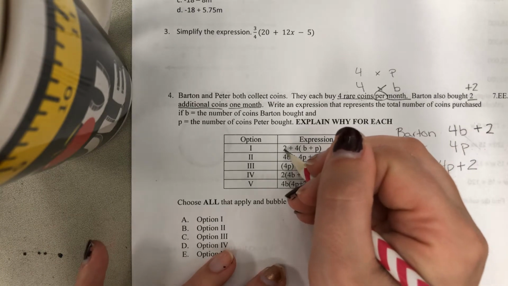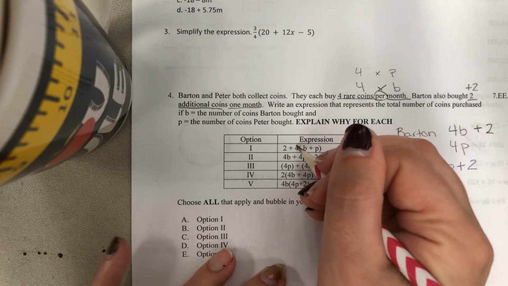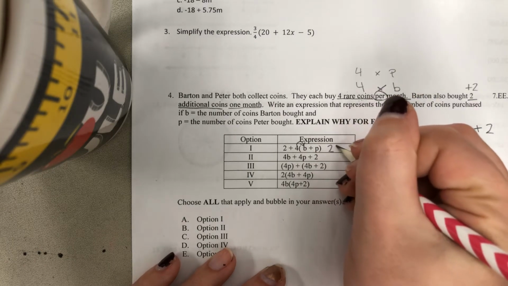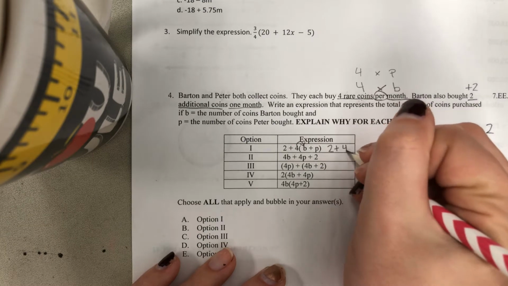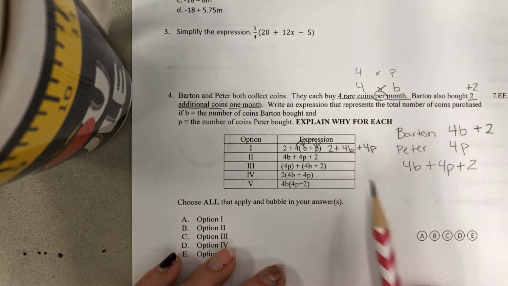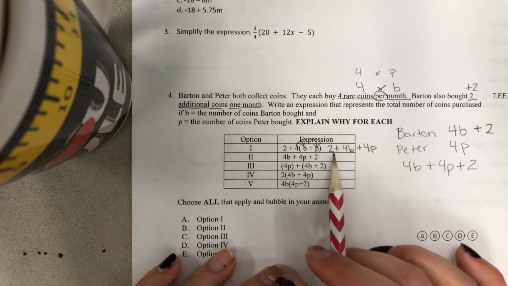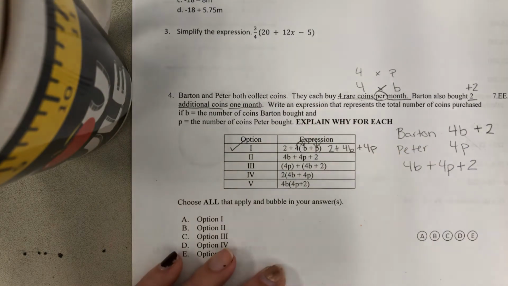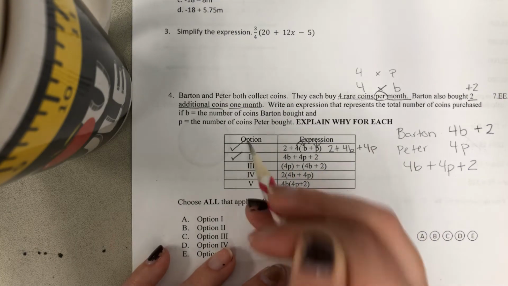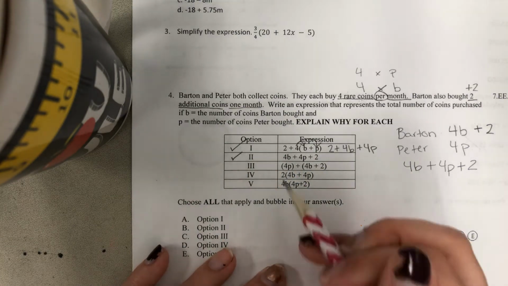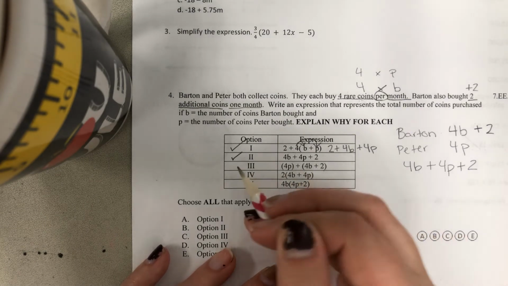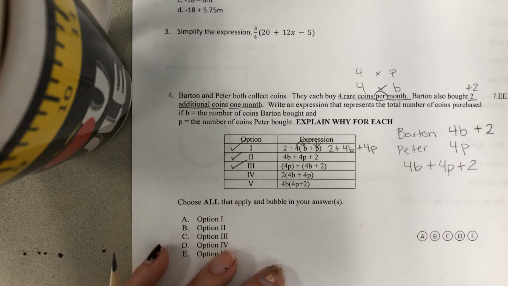So in this one, I have 2 plus, and then I have that distributive property I can do. 4 times B, so I have 2 plus 4 times B is 4B, and 4 times P is 4P. So there's 4B's, there's 4P's, and there's 2. So option 1 is one of them. This is the one that I originally wrote. So option 2 is this one. I have 4 P's, 4 B's, and 2, and there's no distributing here. So option 3 is also an option.